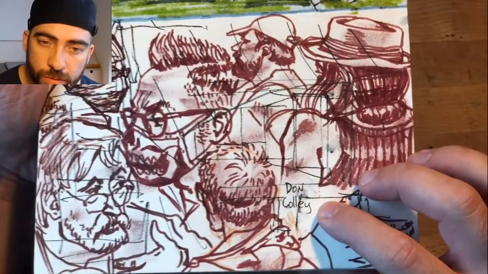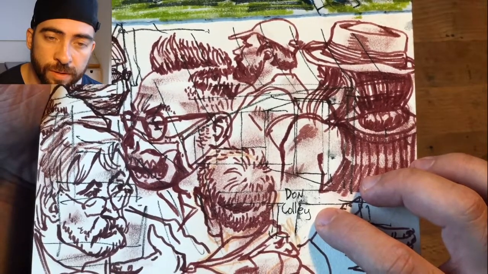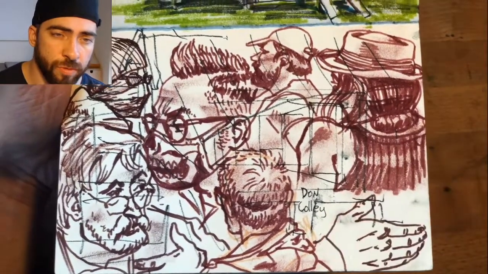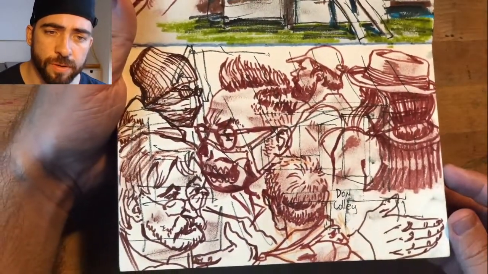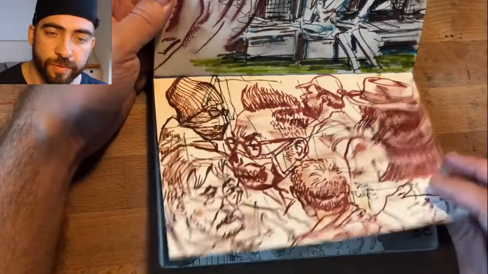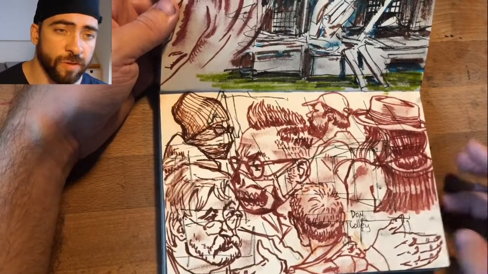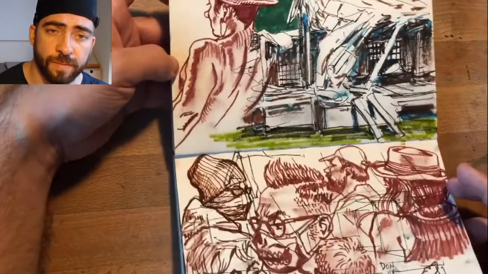So here's Don Coley. If you draw people in quick portraits, like in the subway and cafe, everywhere, you should know Don Coley. He is cool. He is an official artist of Faber-Castell.